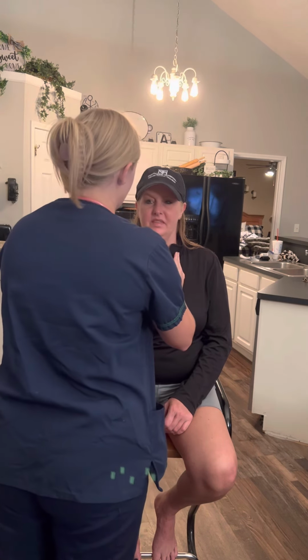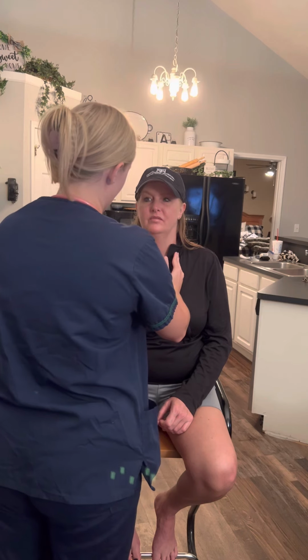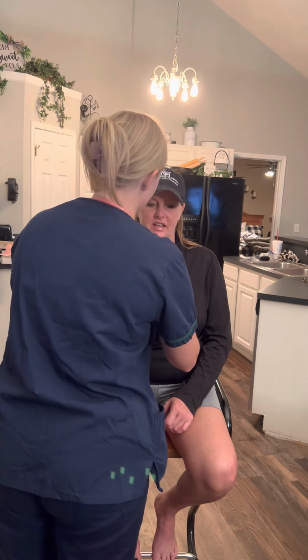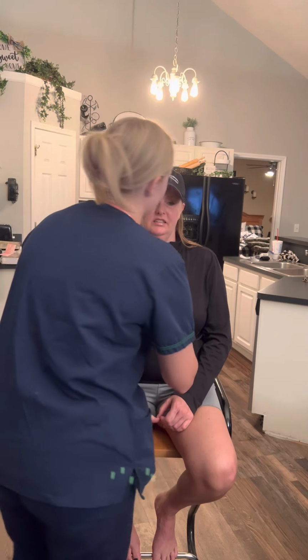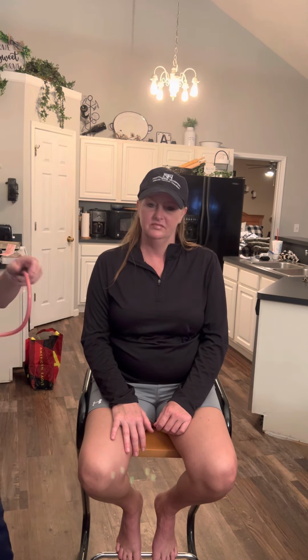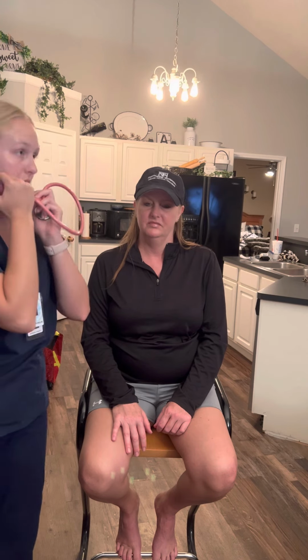Now I will palpate for tactile fremitus. So if you could, when I say go, you can say 99. 99. I can feel the vibration going down, so she tests good for tactile fremitus. Now I will auscultate her lung sounds and voice sounds.